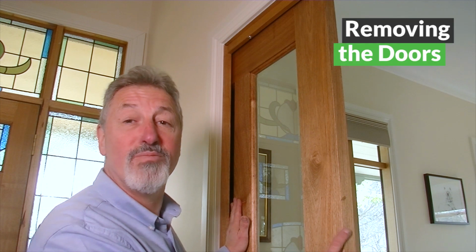Before we can get to the cavity and work in it, we do have to remove the door first. If it's part of a double door, as is the case here, then it's a very simple matter of simply removing the center stop and moving this door over to the other side of the opening so we get free access to the cavity.